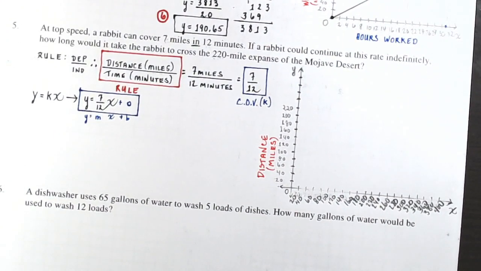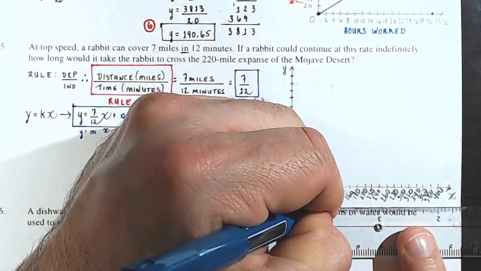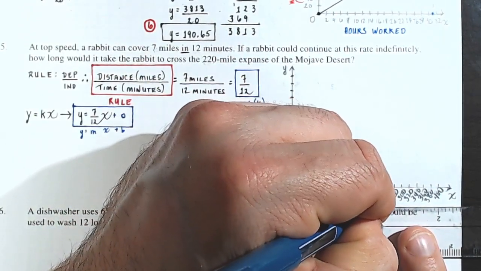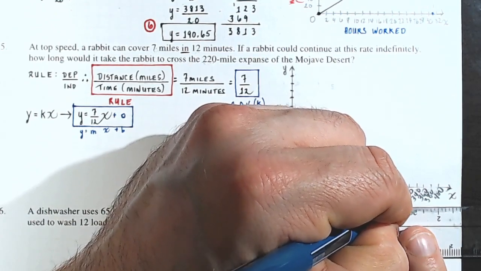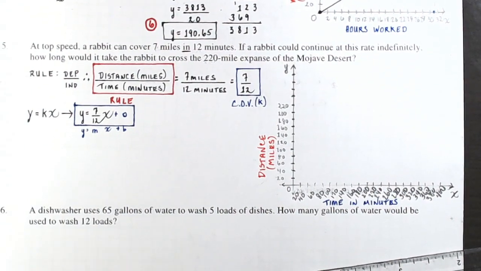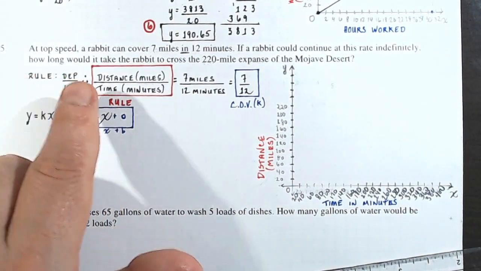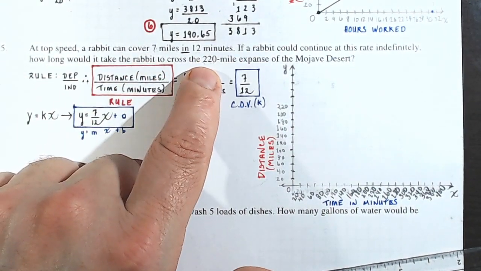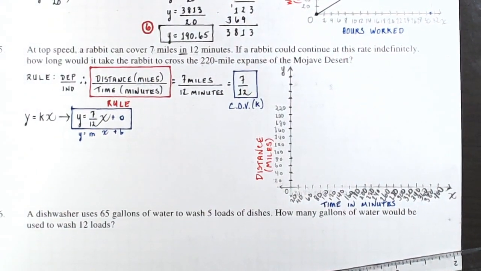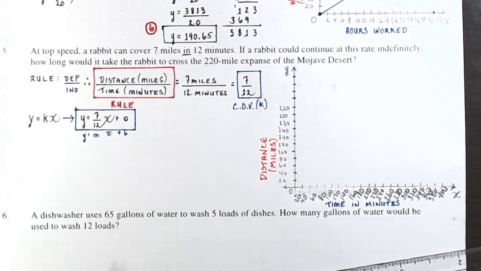Oh, what a nightmare. Okay, so this is time in minutes. Okay, so now we're asked to figure out how long it would take. So this time we want time. We're asked to find out how long it would take for the rabbit to cross a 220-mile expanse. So we're actually going to go up here on that. We're given distance, and we want to find out what time. So we're going to graph our line in first. Okay, and that's 7 over 12.